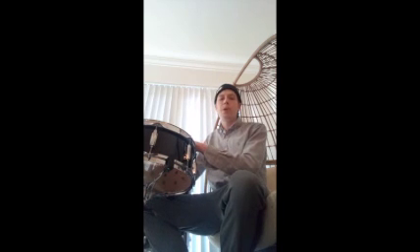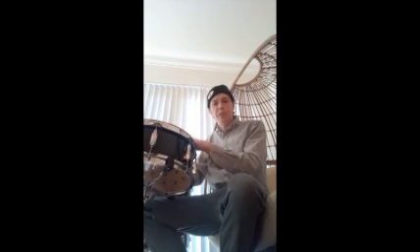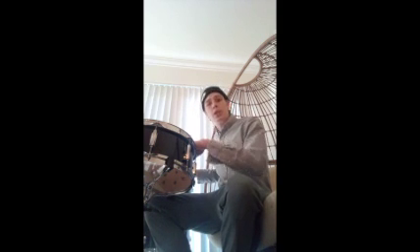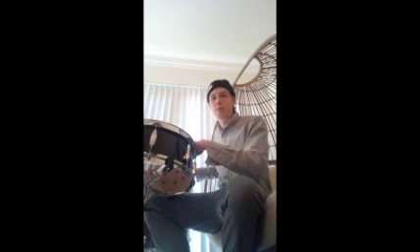Now, other time exercises include the paradiddle, which mimics the syllables. Paradiddle, paradiddle, paradiddle, paradiddle. Or the double paradiddle, which includes a triplet.